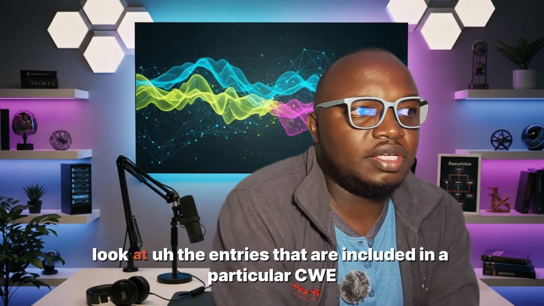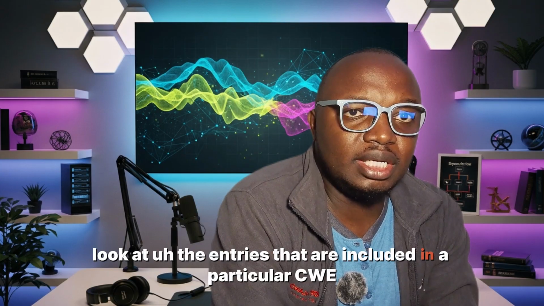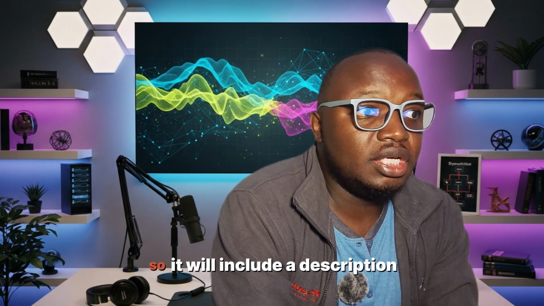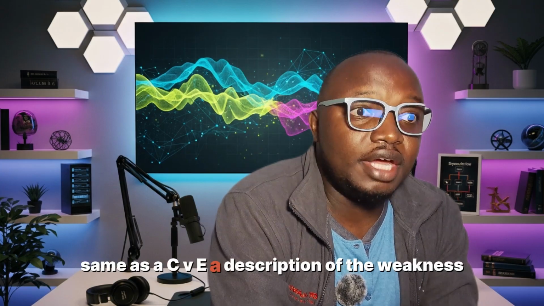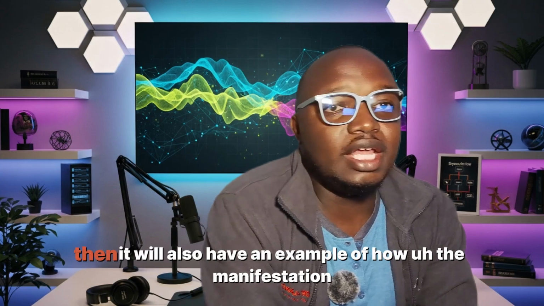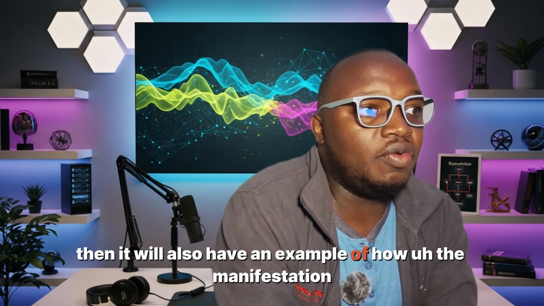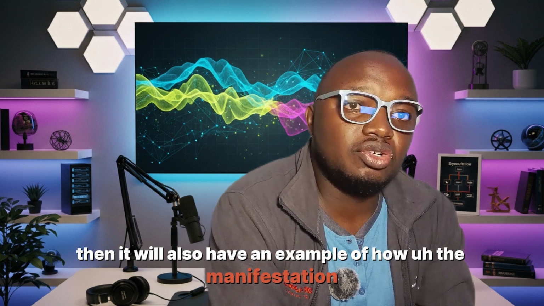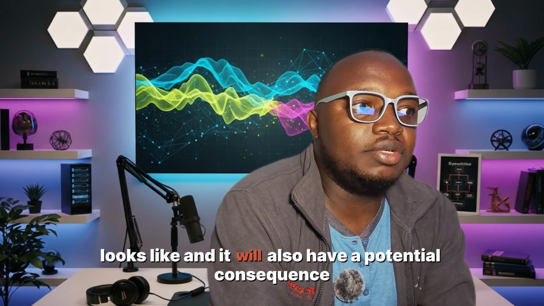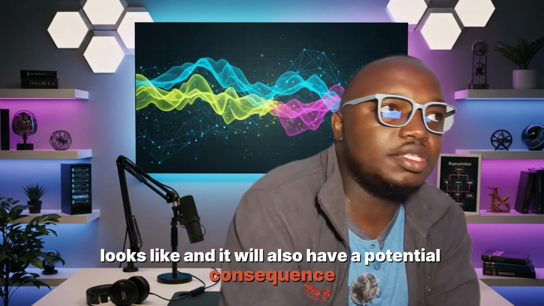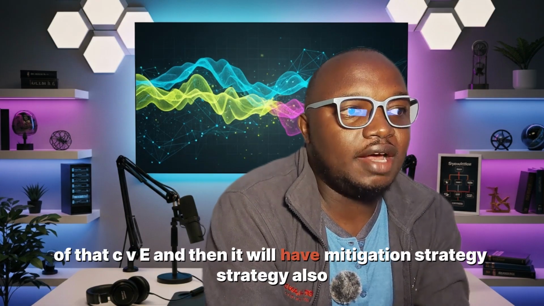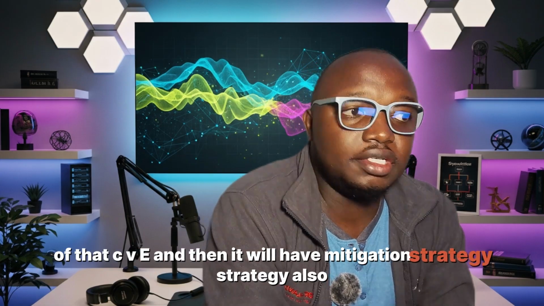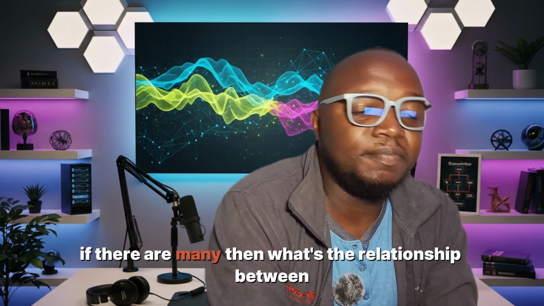Then let's look at the entries that are included in a particular CWE. It will include a description of the weakness, same as a CVE. Then it will also have an example of how the manifestation looks, and it will also have a potential consequence, and then it will have mitigation strategies also, if there are many.